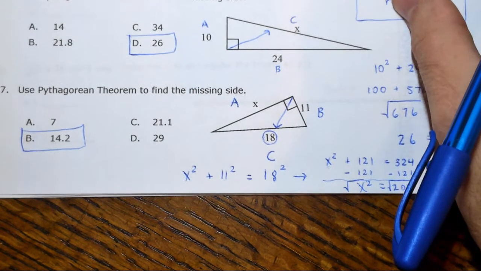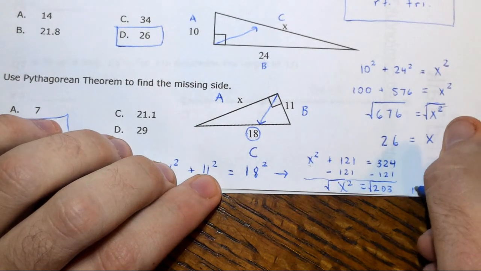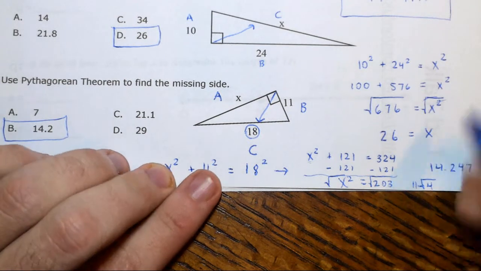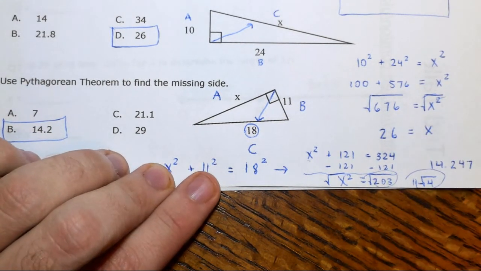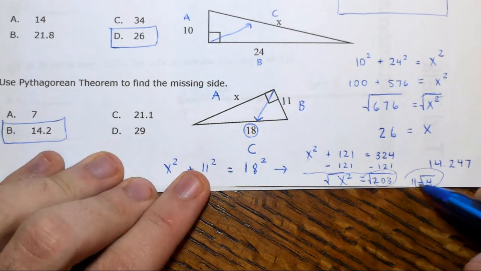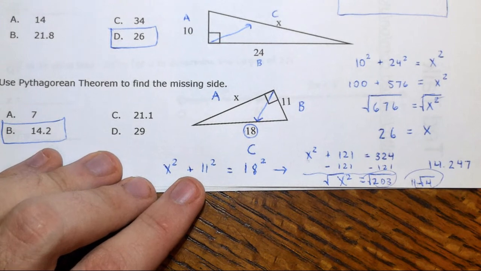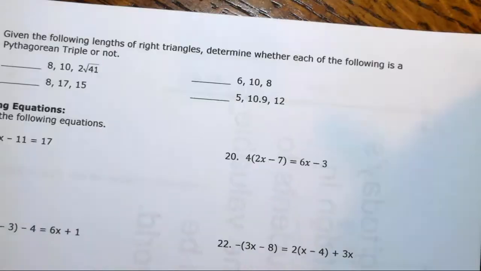Now, on some tests, you might see different answer choices. You might see, like, 11 times the square root of 4. If I wanted to see if this was equal to my answer, I could just type my answer into the calculator and then type this answer choice into the calculator, and see if the numbers add up. And if they do, boom, that's my answer choice. Awesome. Here we go.